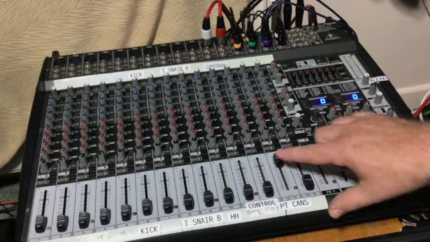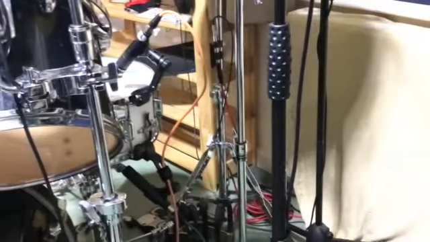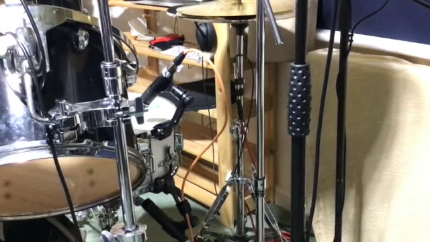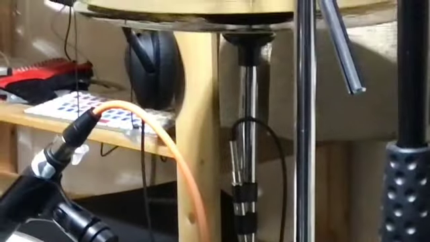There you go. Now those headphones are attached to, can you see them? The bottom of the hi-hat there. I'll just zoom in. So that is the headphone in, and they are the headphones.